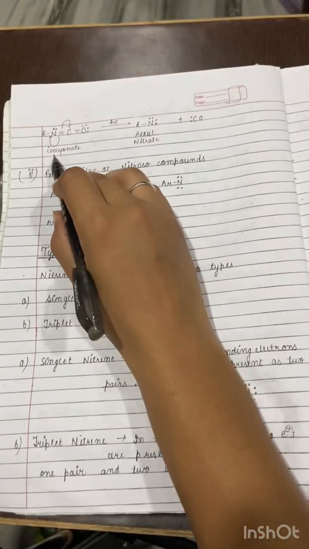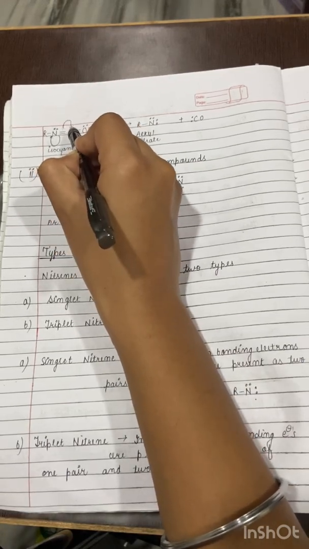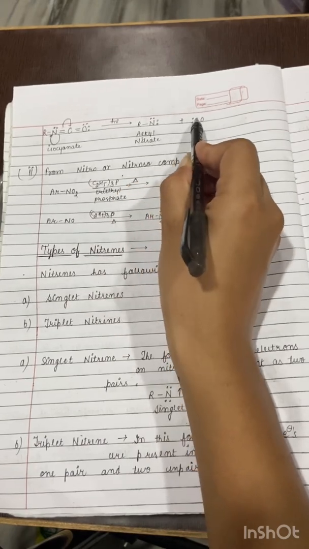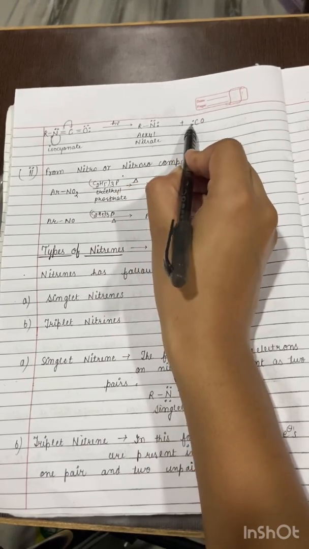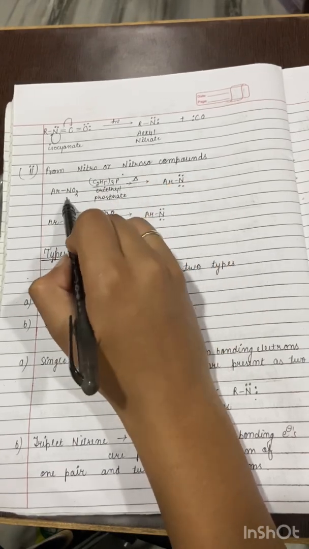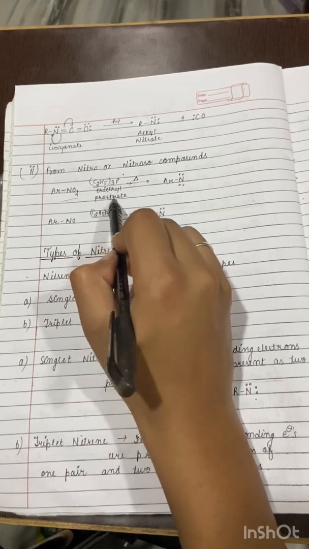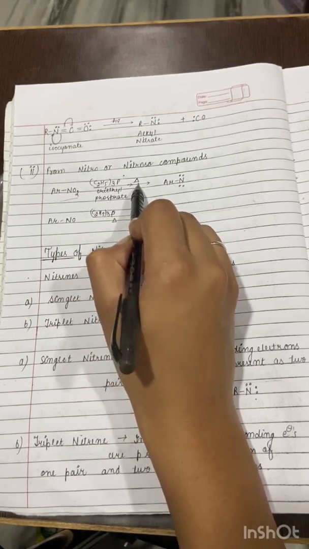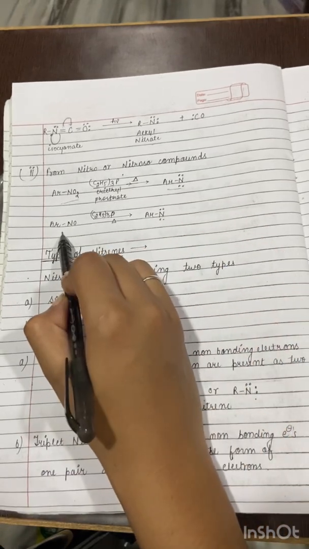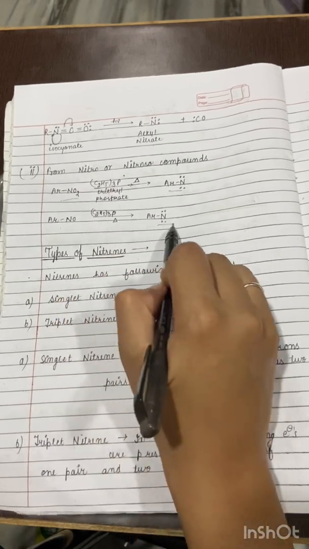Now the next is isocyanate. This bond shifts to N and this bond shifts to C. In the presence of light, we get the alkyl nitrene plus CO, having 2 lone pairs. Second is from nitro or nitroso compounds. This is a nitro compound. In the presence of triethyl phosphite and heat, we get the nitrene. This is the nitroso compound. In the presence of the same triethyl phosphite or heat, we get the nitrenes.